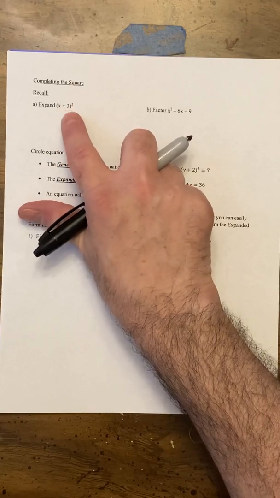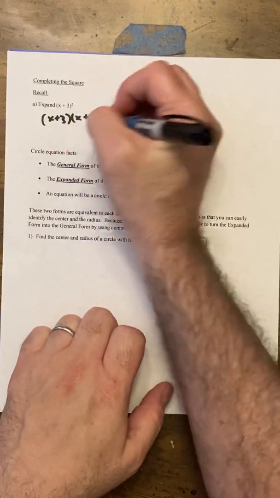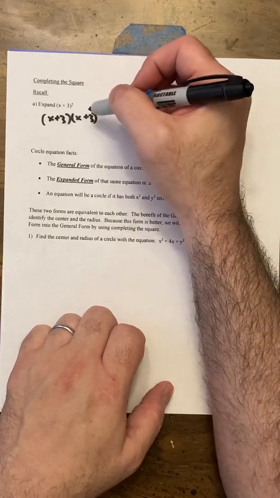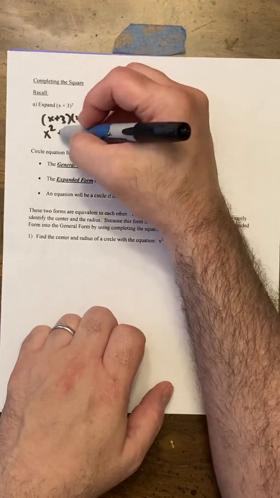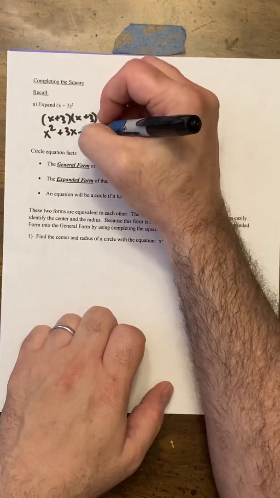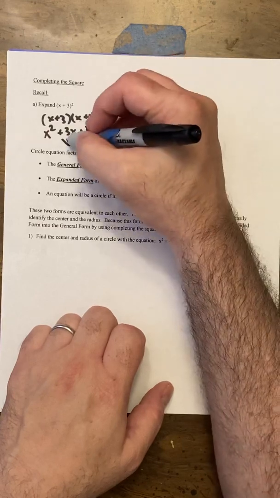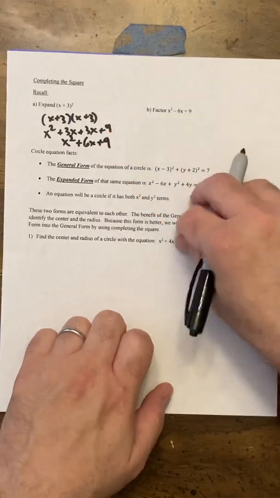Now, if we want to multiply this out, it's literally (x + 3) times (x + 3). That's what the squared means, multiply it by itself. And then you would double distribute. x times x is x squared. x times 3 is 3x. 3 times x is 3x. And 3 times 3 is 9. And this becomes x squared plus 6x plus 9.